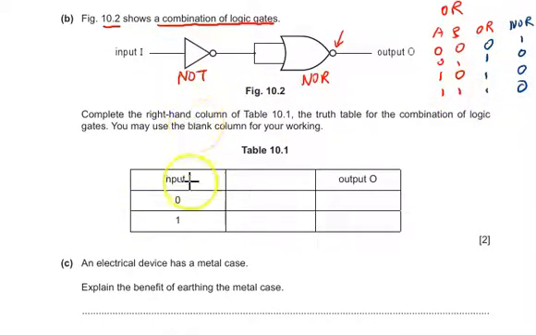So now if your input is 0 0, you should have 1. When the line breaks out to 2, both inputs are 1, 1. For the NOR gate, look at this: this is 0, so your output O is 0.